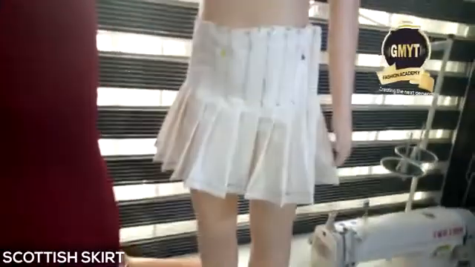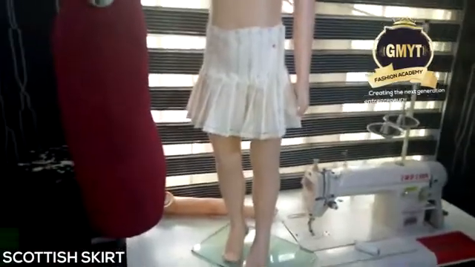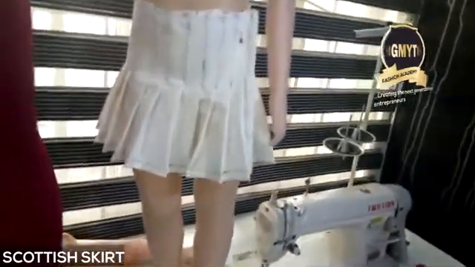So this is it. I had my band, and then I have my Scottish skirt. So guys, you can see this is my Scottish skirt. Don't forget to add the band to yours. Yes, that's it. Thank you very much.